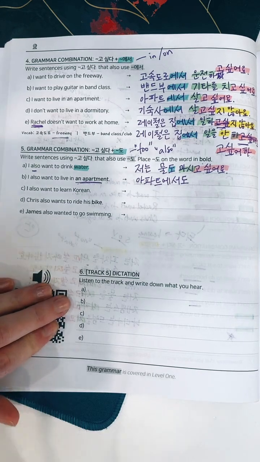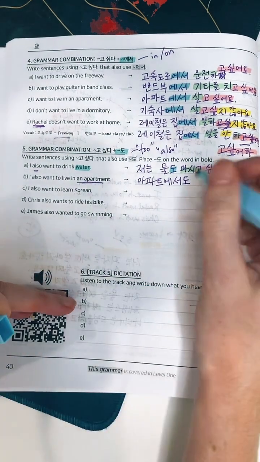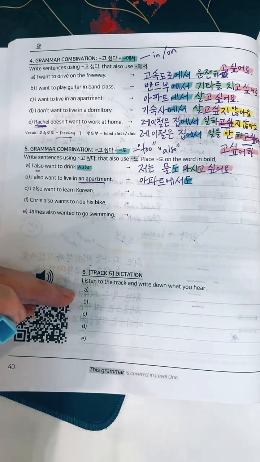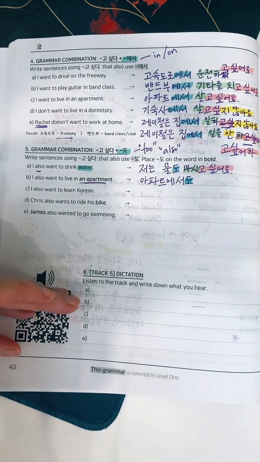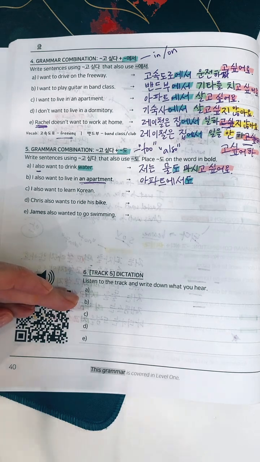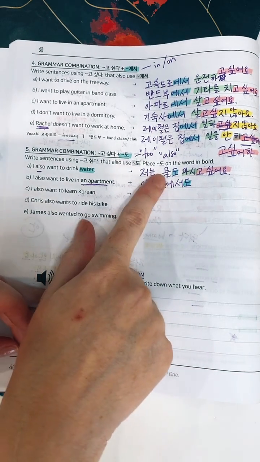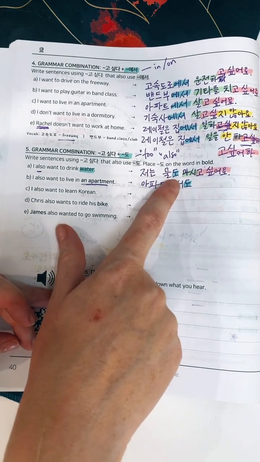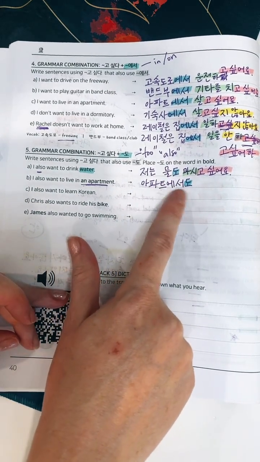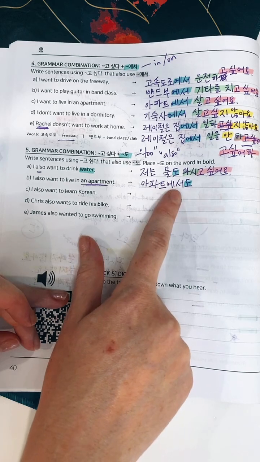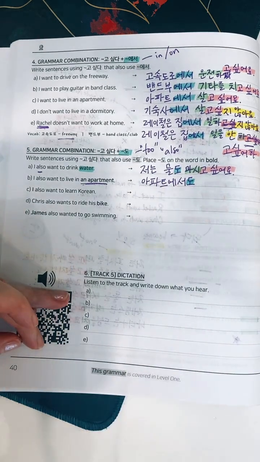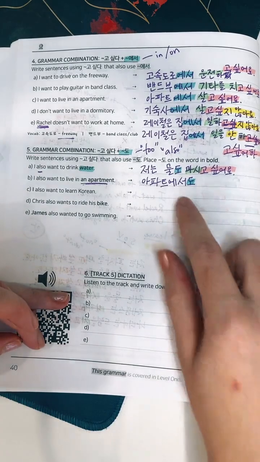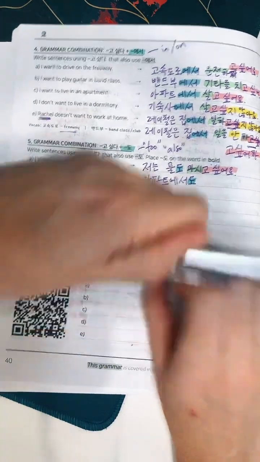Now, it's a kind of little interesting note that this 도 particle replaces subject, object, and topic particles. So that's why this is not 물을, right? It's just 물도. But the 에서 and 에 particles stay. So 아파트에서도 means also in an apartment.